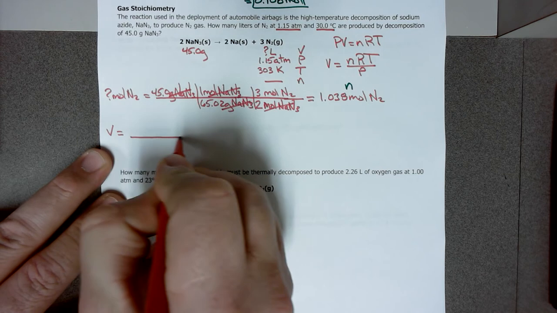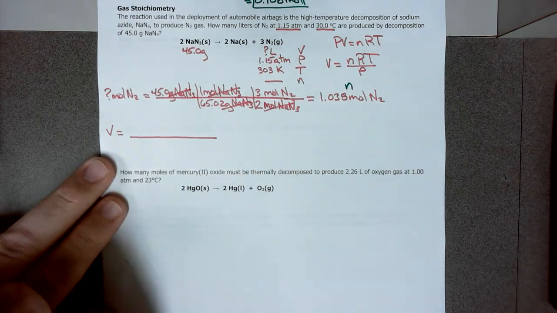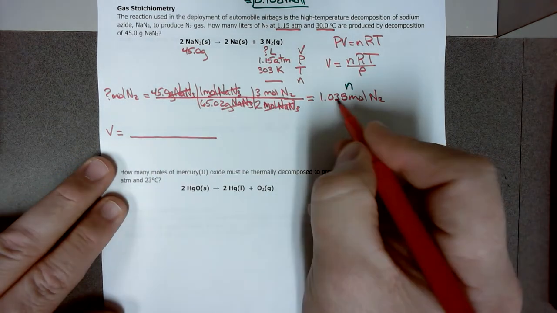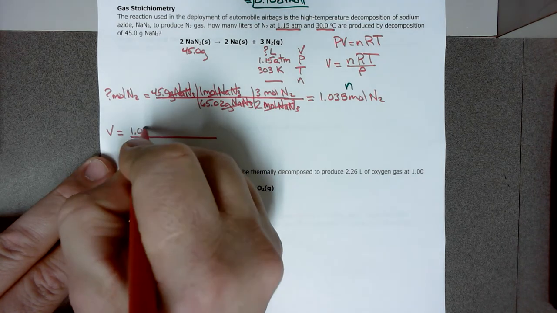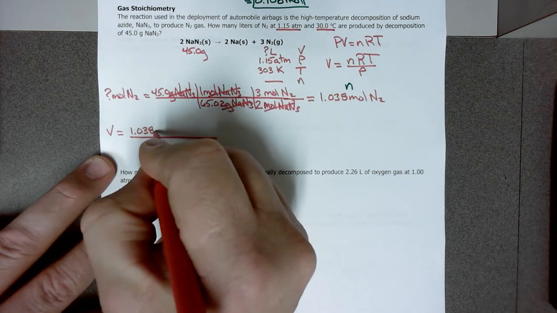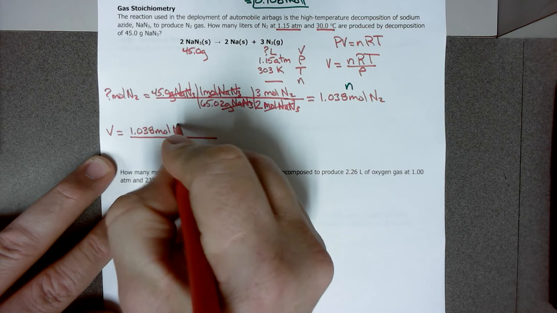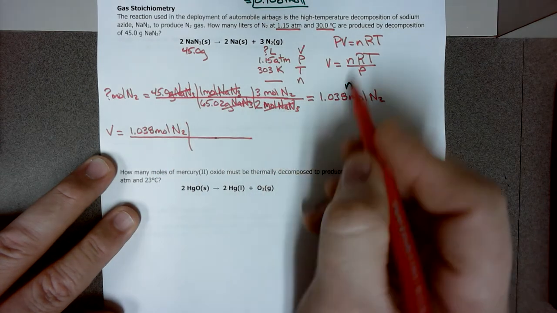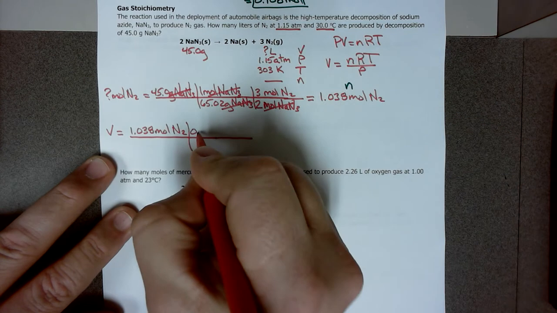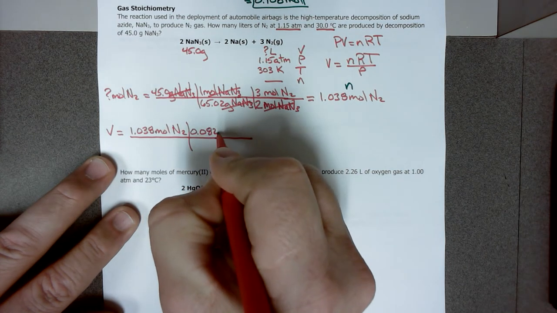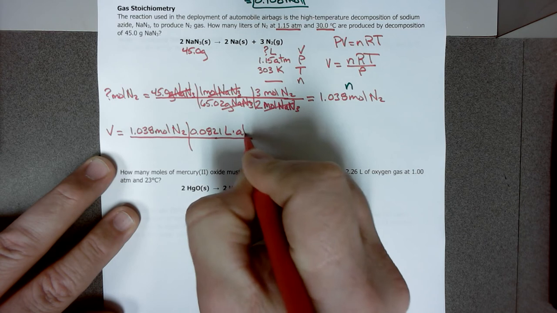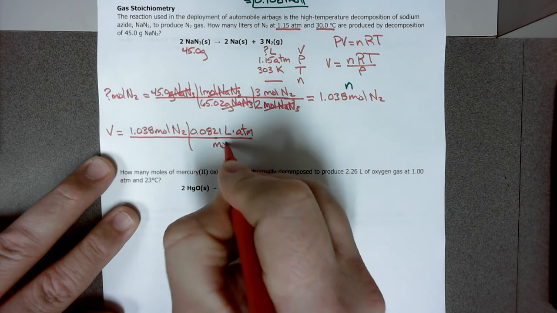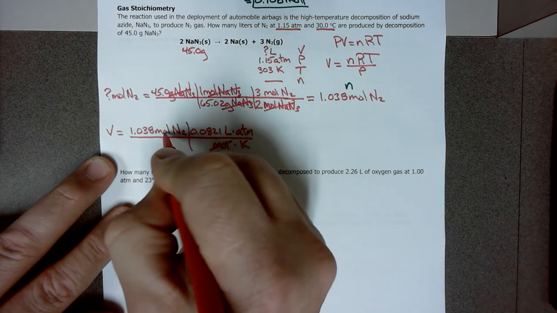And again, I'm going to do my dimensional analysis format. n, we found that. That's 1.038 moles of nitrogen gas. And now we have R, so that's 0.0821 liter atmospheres over mole Kelvin. Moles are gone.